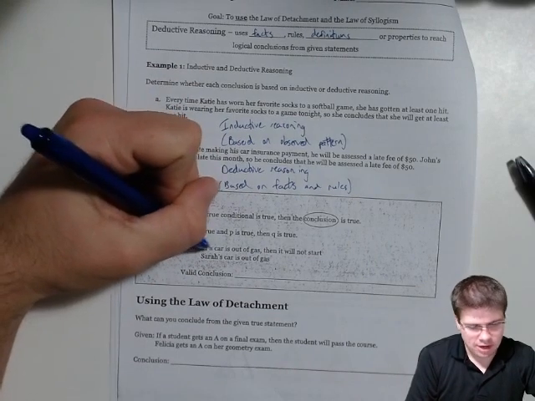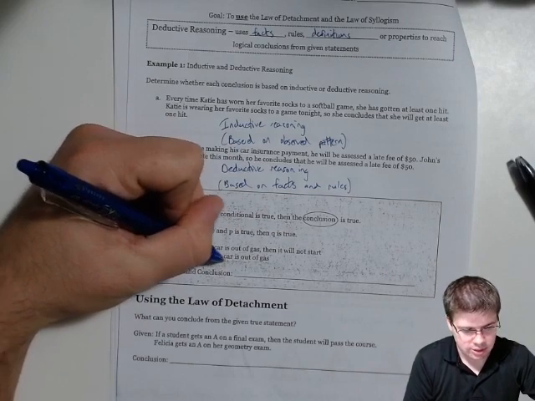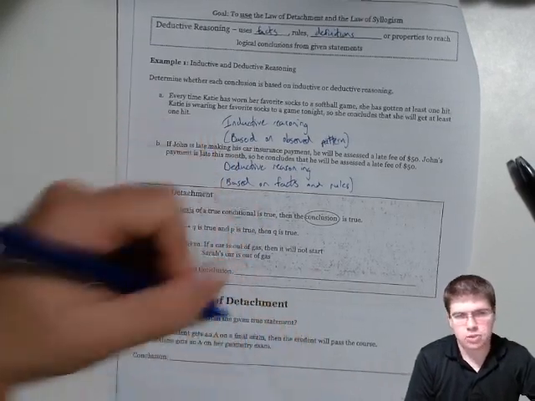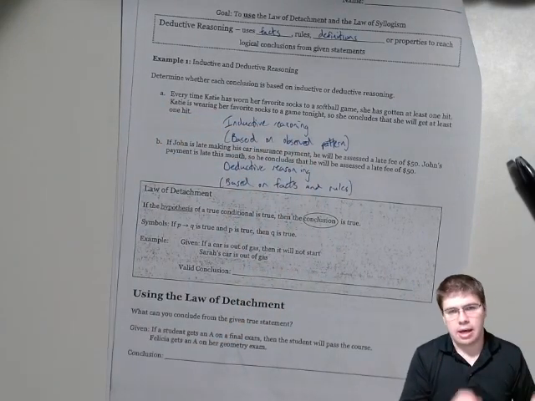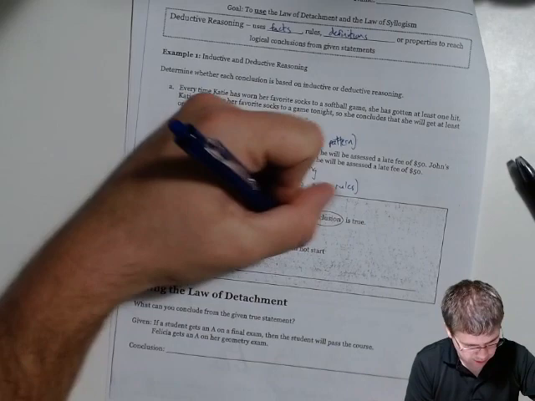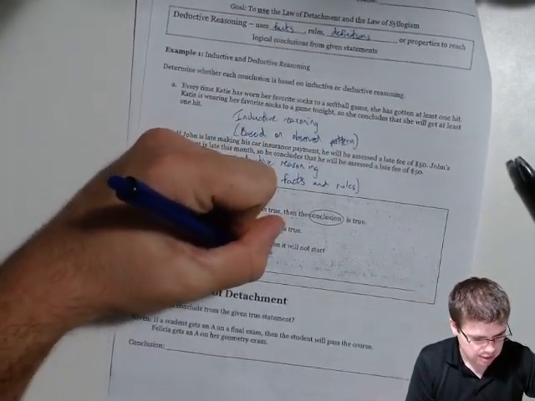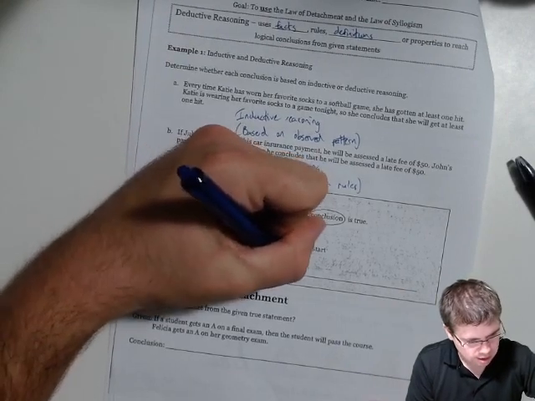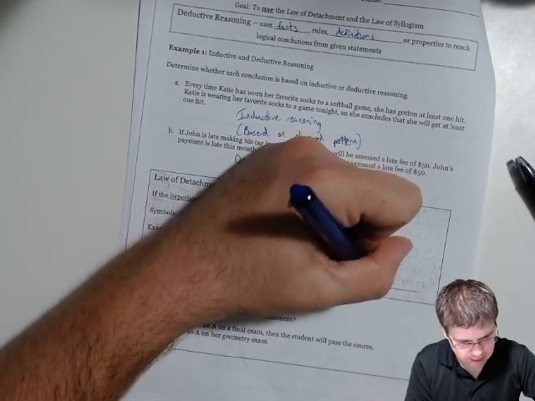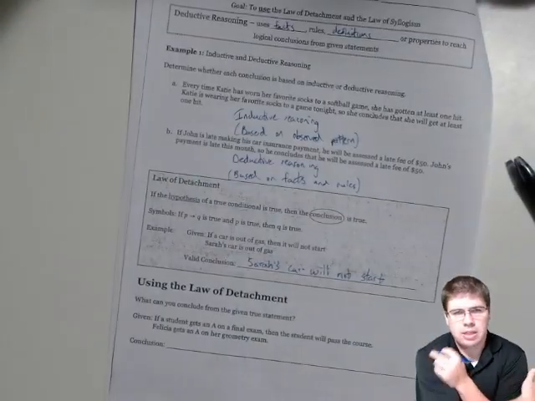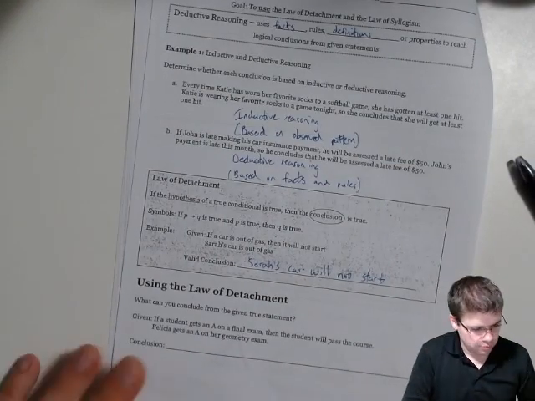Given, if a car is out of gas, then it will not start. And then they're going to tell us Sarah's car is out of gas. So we know the hypothesis is true. Then, given that this conditional statement is true, we can conclude the conclusion is true. So it will not start. And specifically, we could say here, Sarah's car will not start. And that is a logical conclusion we can make using the law of detachment. We know the hypothesis is true, so we can conclude that the conclusion is true.